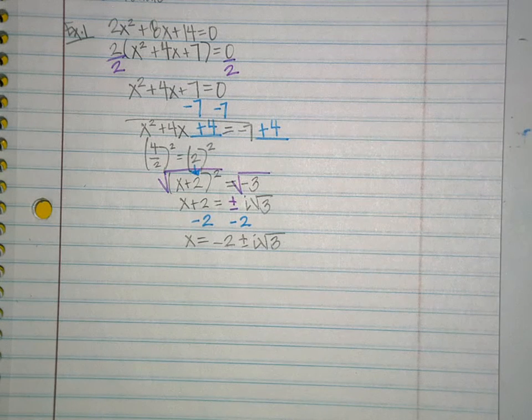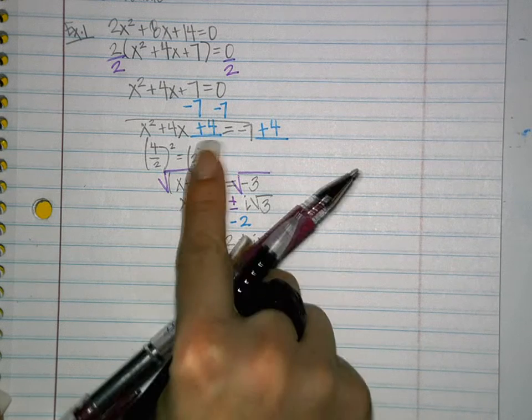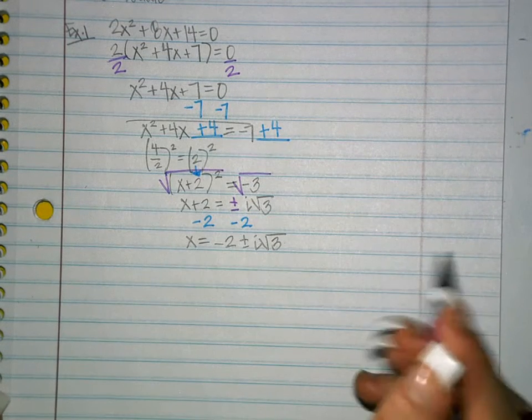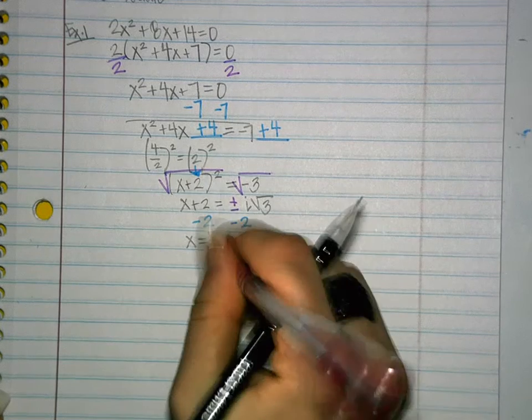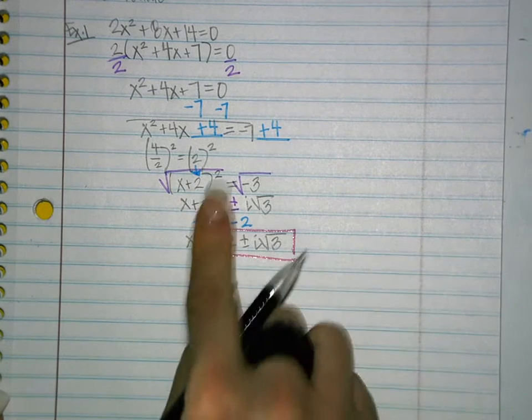Questions on how I did that? Why do you have to add the 4? Because if you add it to one side, you have to add it to the other side. And what this does, oh, you were gone yesterday, right? Yeah. Okay. So this is called completing the square.